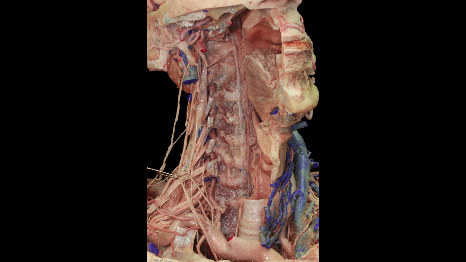In this dissection, we removed the prevertebral muscles, the longus colli and longus capitis muscle. We removed as well the intertransverse muscles, and we see here the V2 segment of the vertebral artery passing through the transverse foramen. This is C2, this is C1, this is the first segment of the vertebral artery, this is the sympathetic chain, and this is the 10th cranial nerve.